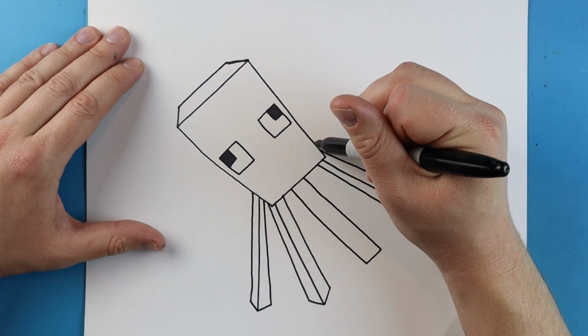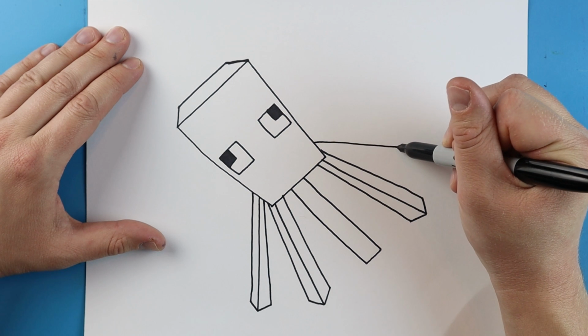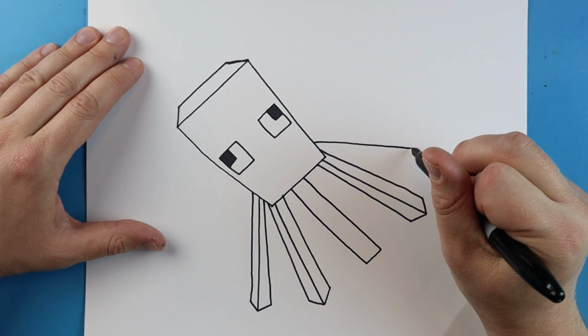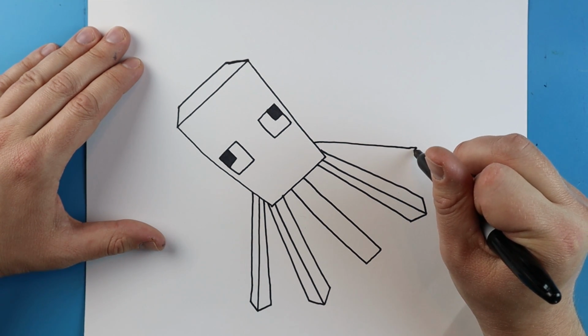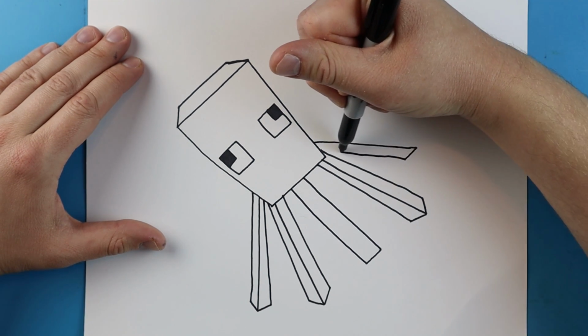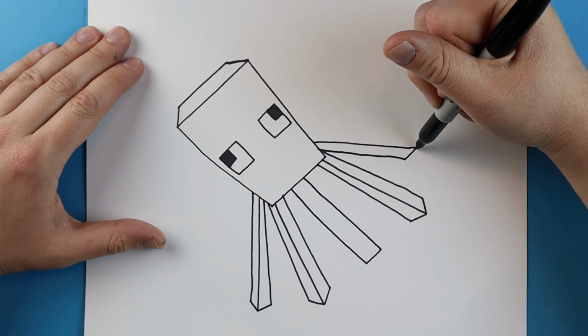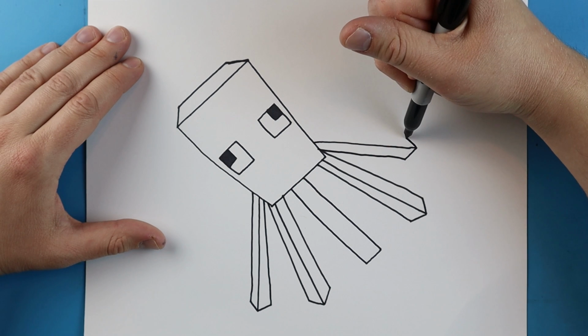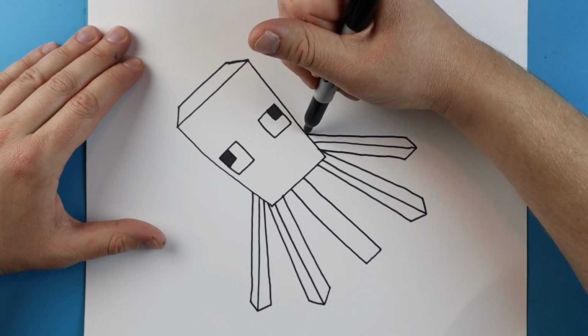We'll do the same thing over on this side. We'll make a little line that comes down. We'll go up, and then we're just going to bring this back up here. We'll make another line that goes up and bring it right back towards the body.